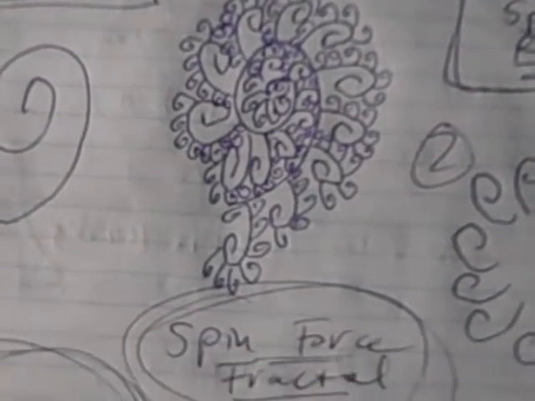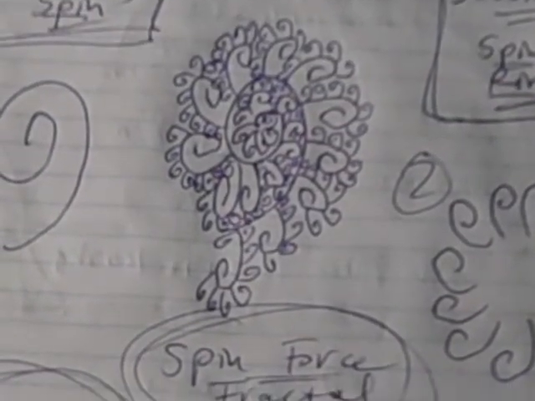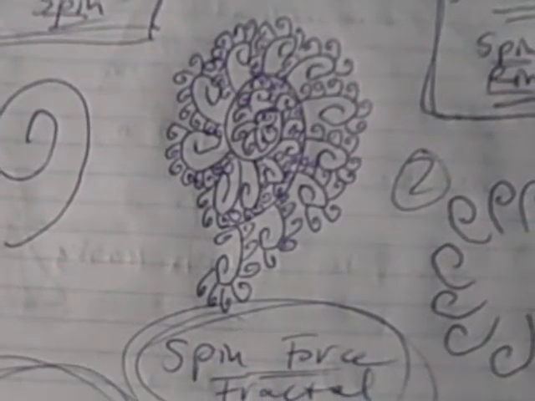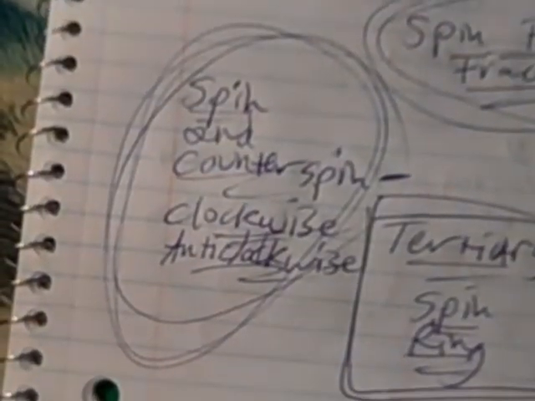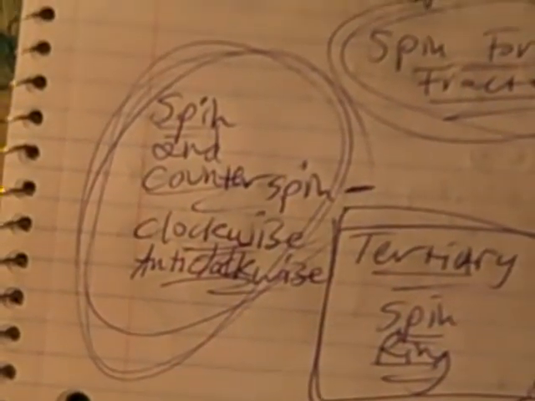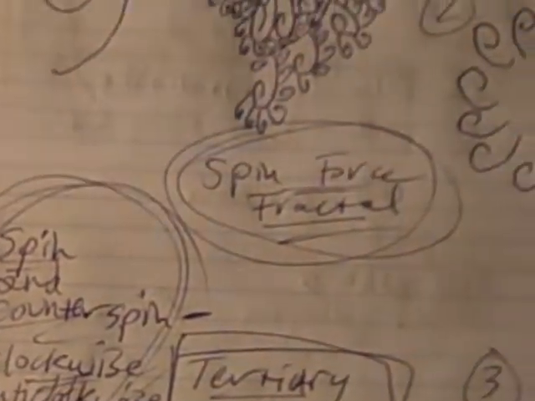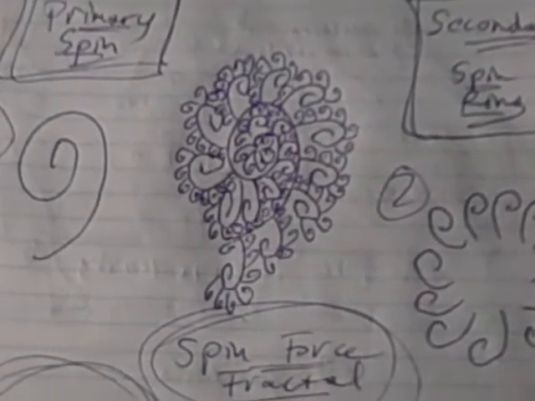What I'm trying to create is a spin force fractal. What I'm showing is that the two principles of spin and counterspin, or clockwise and anti-clockwise spins, are basically the fundamental principle of everything in nature. All of the spin forces operate according to this spin force fractal kind of pattern, and likewise all of the spins that occur within substances.